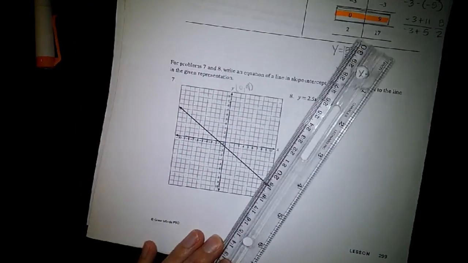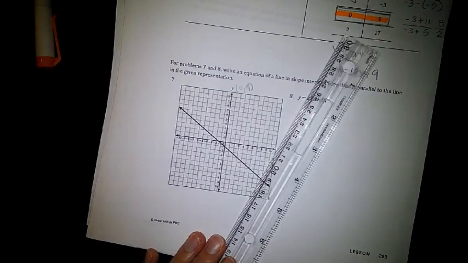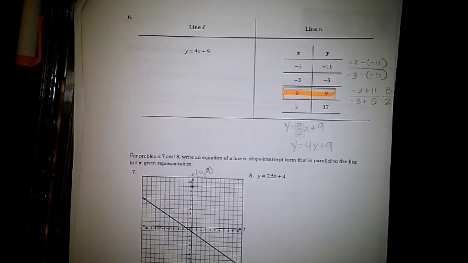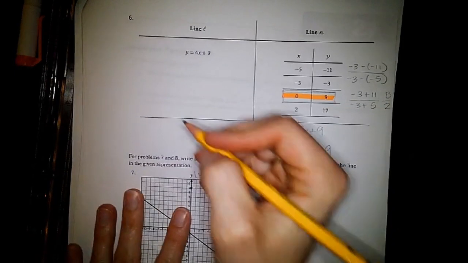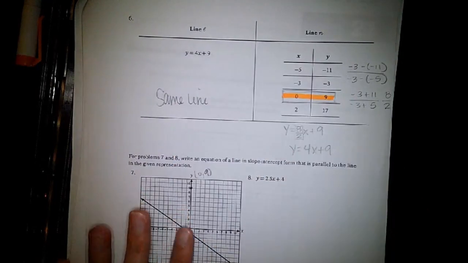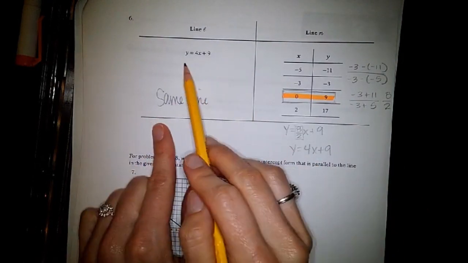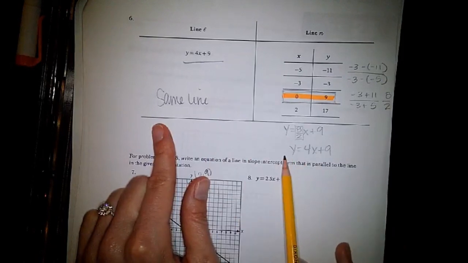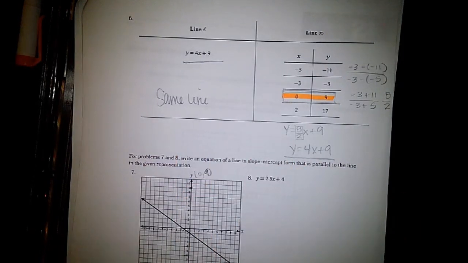So what do you know about these two lines? They're the what kind of line? They're not parallel. Why are they not parallel? Because they're the same line. It's just one line. So y equals 4x plus 9 is the same thing as y equals 4x plus 9. So how many solutions is this one going to have? Infinite solutions, because the line's laying right on top of the other line.